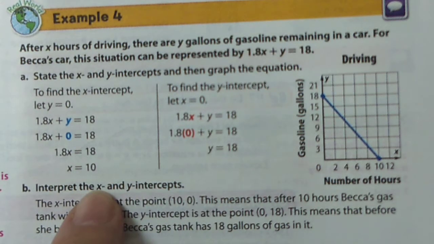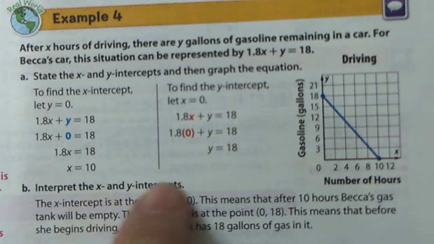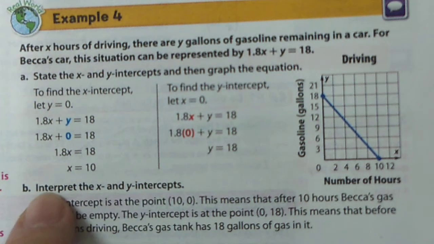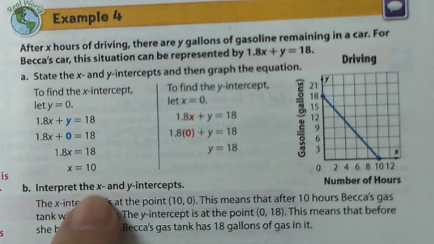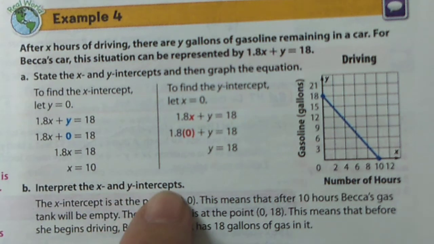Now, when they write it like this, the x with the little dash, that just means they don't want to say this twice, but it really means interpret the x-intercept. They don't write the word intercept here, but that's what they mean, okay? The x-intercept and y-intercept.